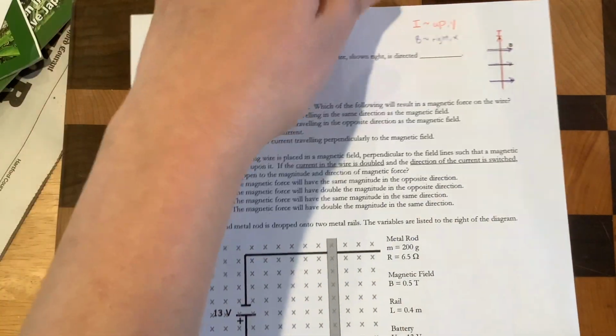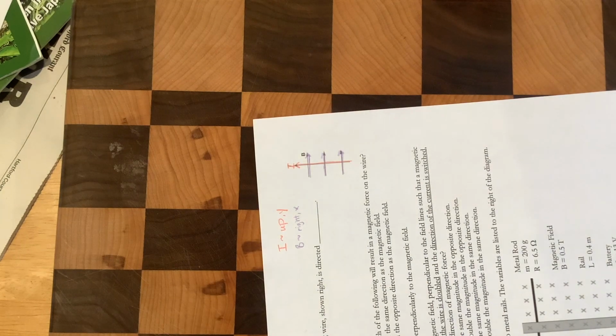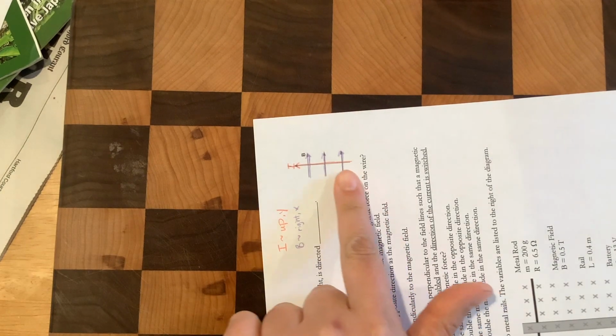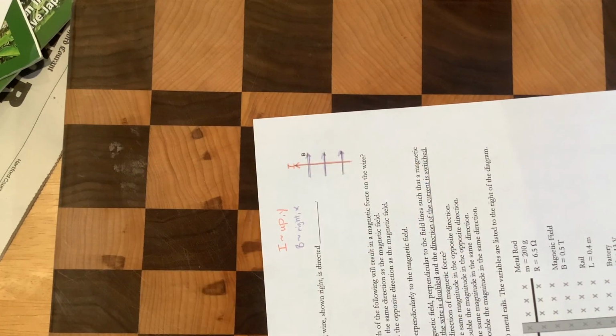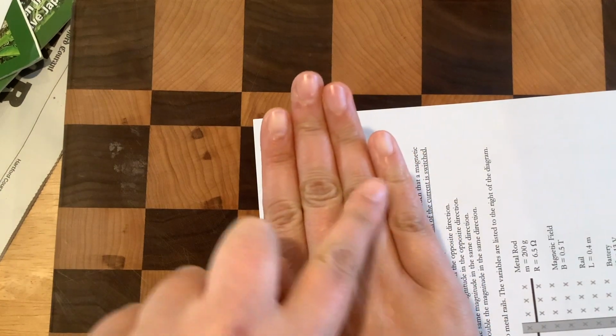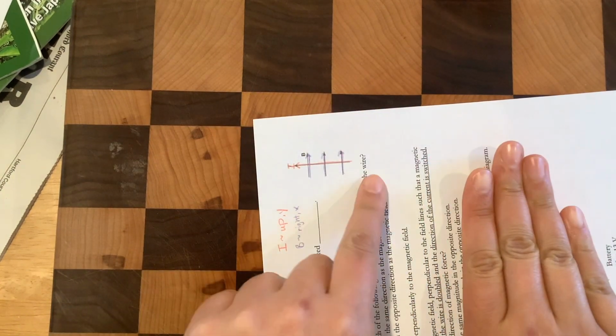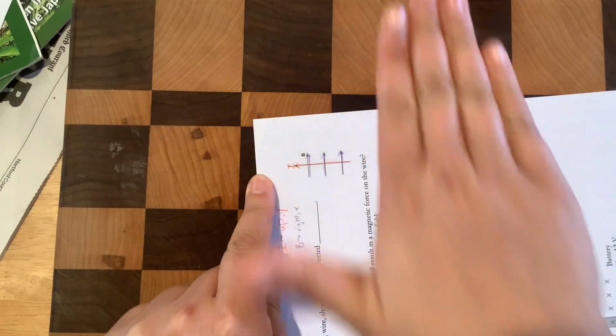If it's comfortable, you can just rotate the page instead of rotating your hand. I'm gonna point my thumb in the direction of current and fingers in the direction of field. How I remember which thing is which is I have several fingers, 4 fingers, and there's multiple field lines, but there's only one current, and I have only one thumb.